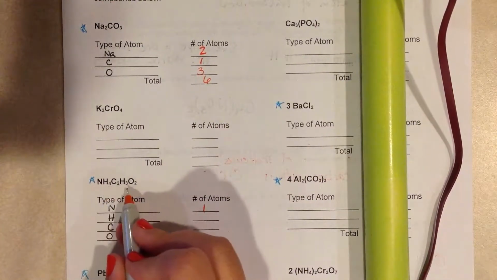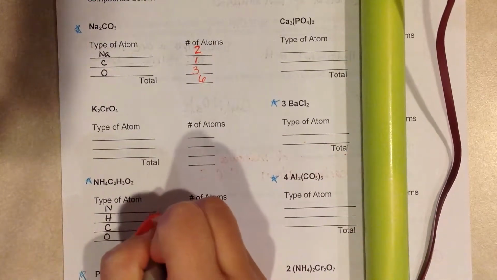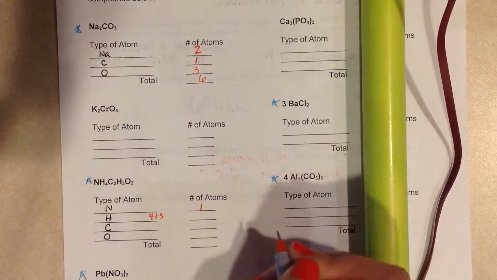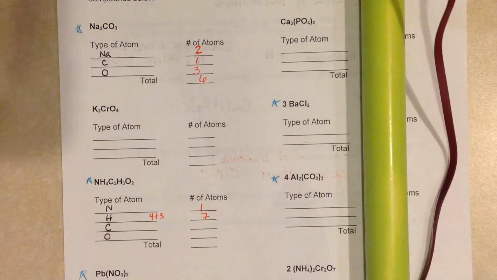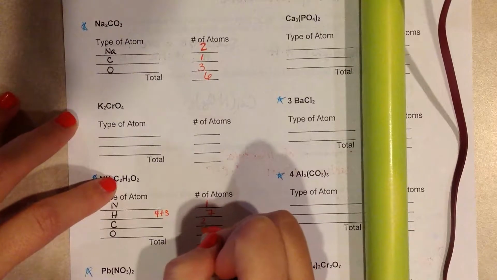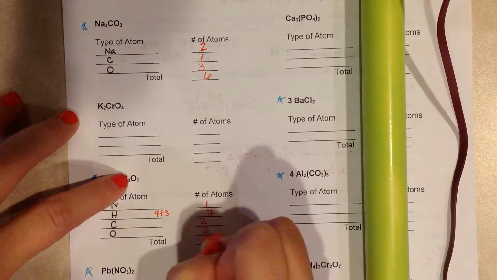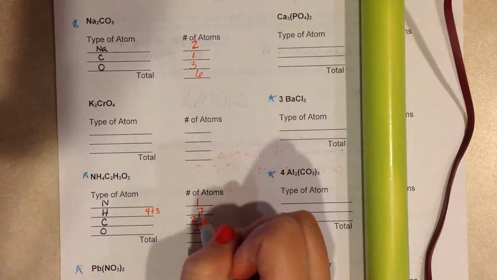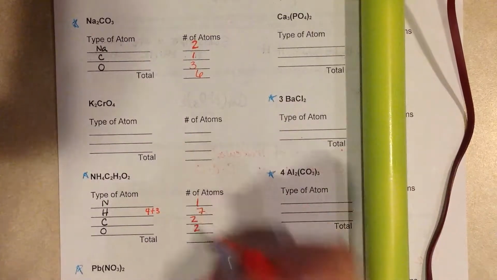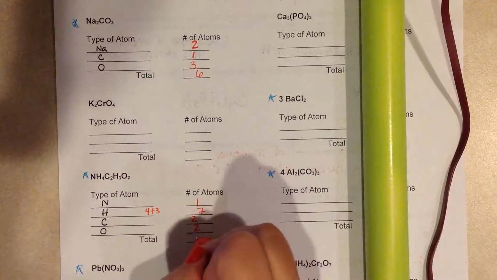Hydrogen, there's 4 plus this 3. So 4 plus the 3 is 7. Carbon, there's a 2 for a subscript. Oxygen, there's a 2 for a subscript. So now I add them up. 1 plus 7 is 8, 9, 10, 11, 12.